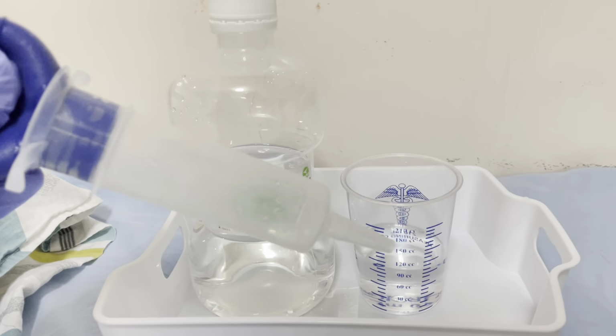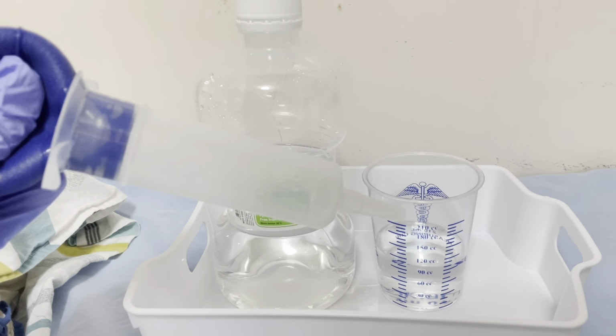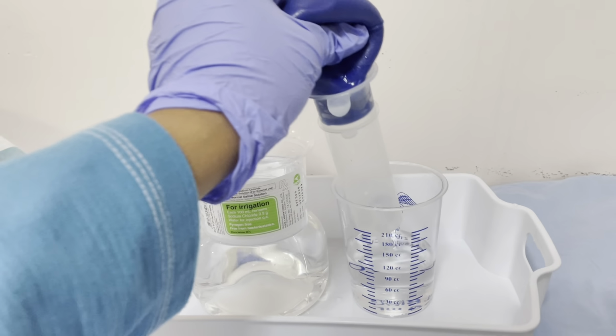So now we can proceed with the filling of this asepto syringe with the solution.